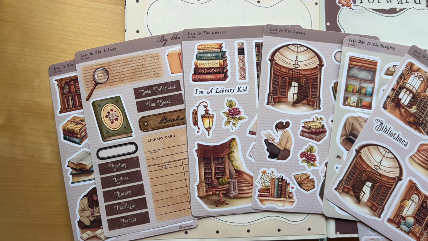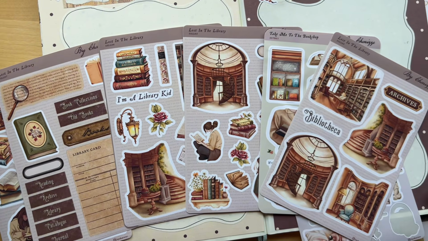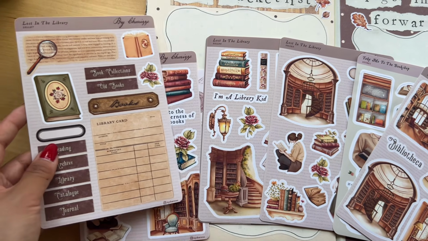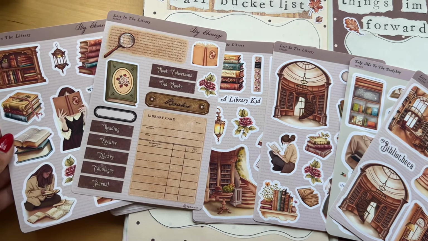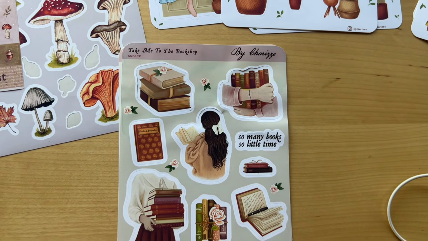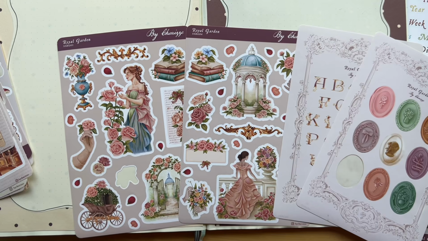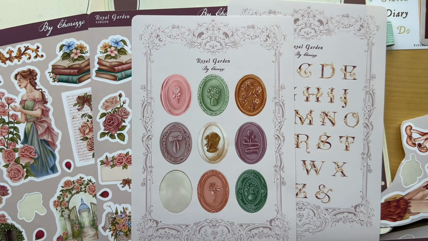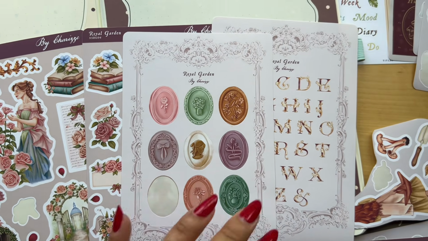She also has a Lost in the Library collection, which again, super cozy. I am in love. I definitely want to add these to all my fall spreads. She also has a bookshop collection. She has a Royal Garden collection, which again is just so beautiful. So check out her shop.